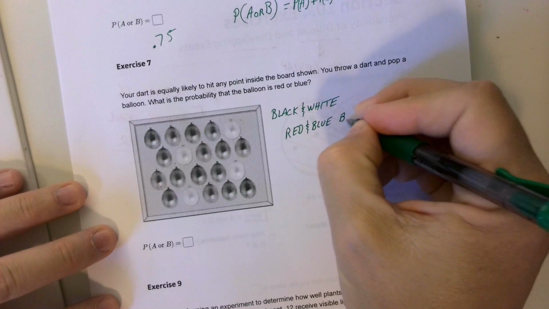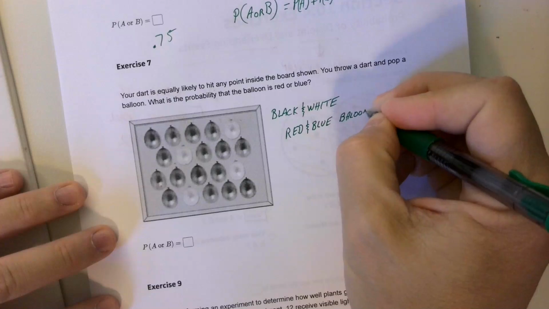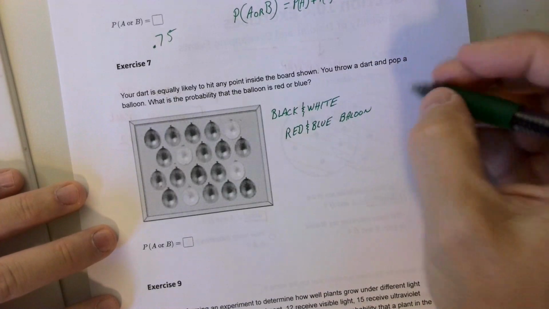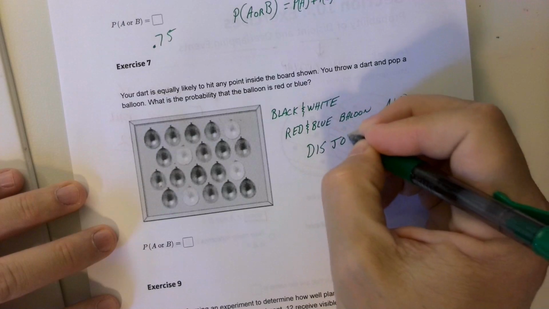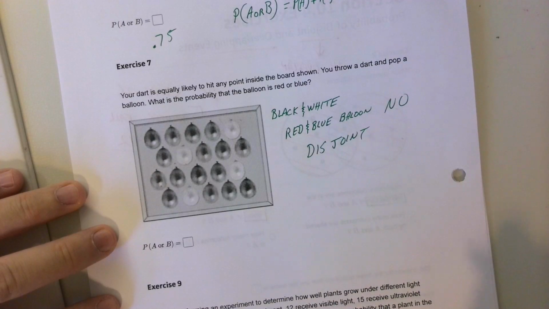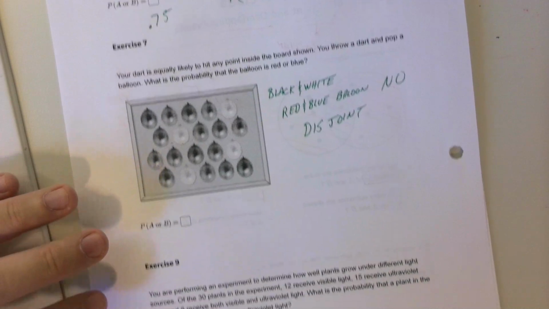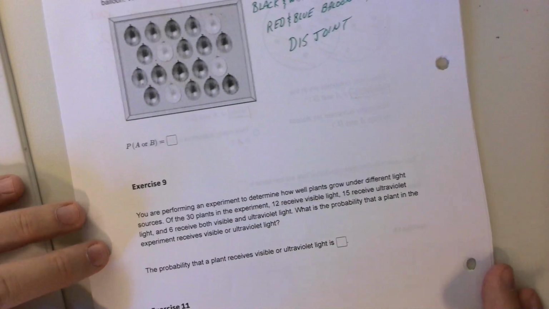balloons? So multicolor ones. I don't have it in front of me right now, but I'm going to assume no, which means these things are disjoint, which means I don't have to worry about the overlap. So then the probability of getting a red or a blue is simply the number of reds plus the number of blues divided by the total number of balloons. I'll let you fill that one in. Okay? So here we go.